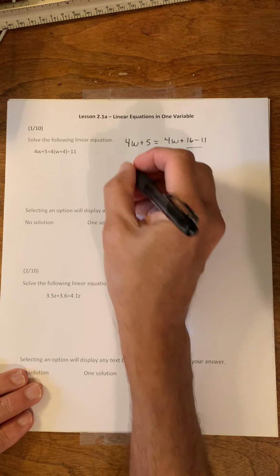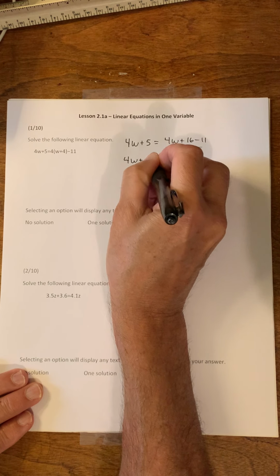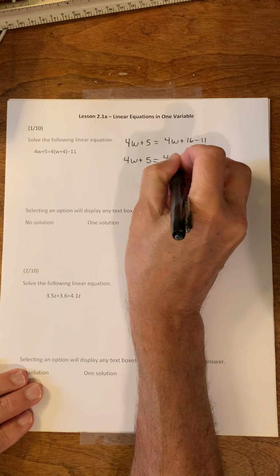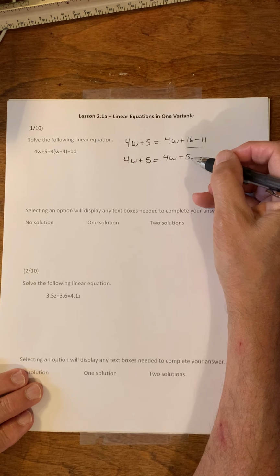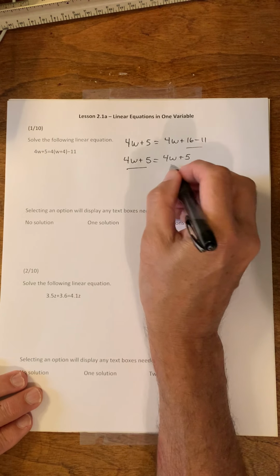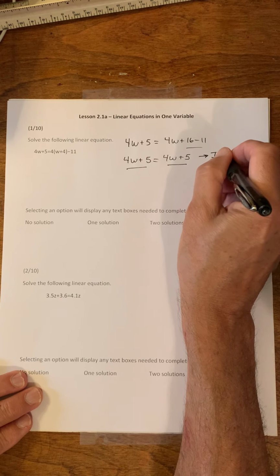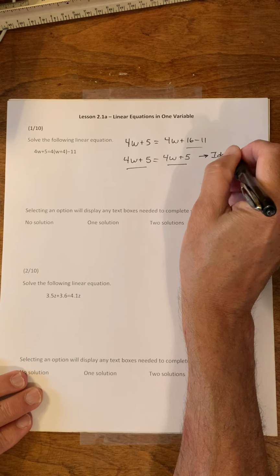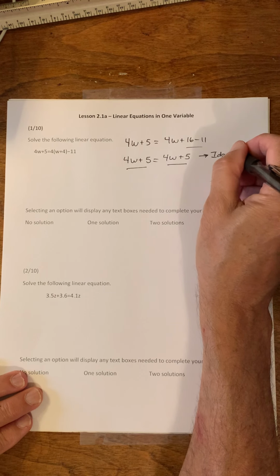I can combine this, so now here is where we observed in our last video that once we get one side identical to the other, I know I have an identity. I don't have to go any further. I can go further and get 0 equals 0 if I want to.